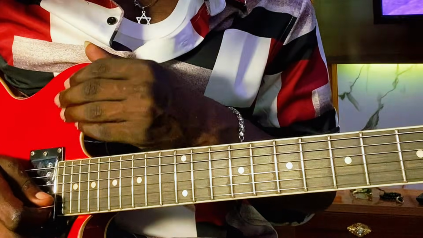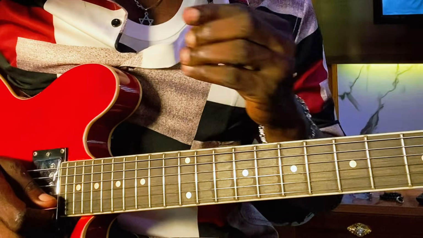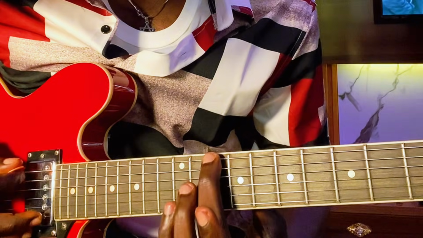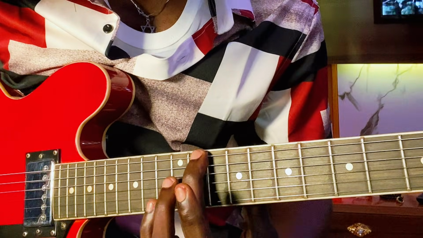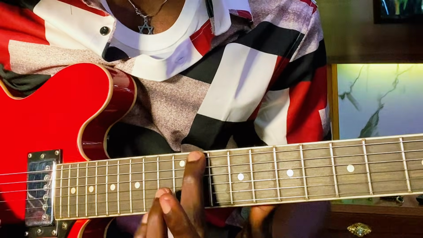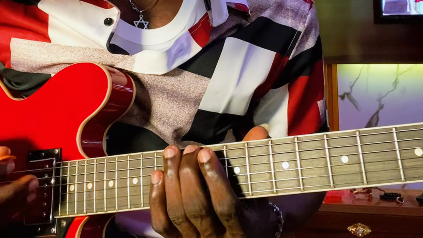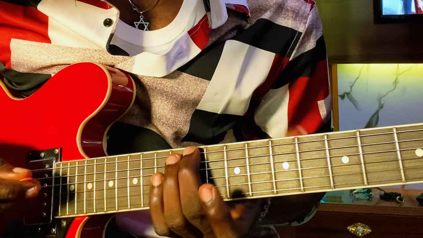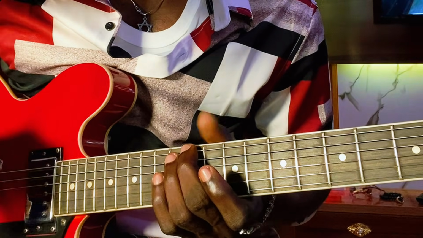Now the minor pentatonic. What makes it minor is that instead of playing the re, you substitute the mo. A lot of you say re, but the correct note there is mo.